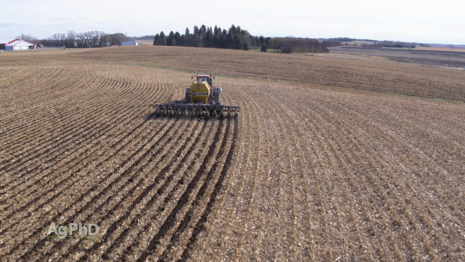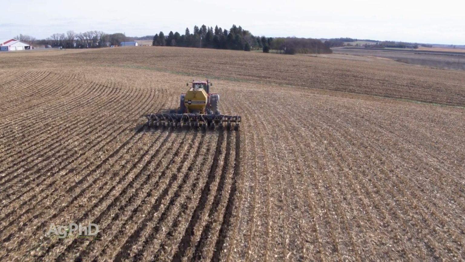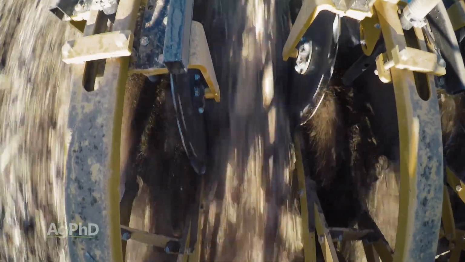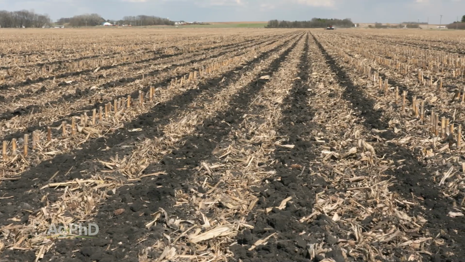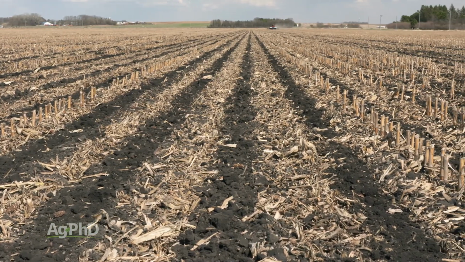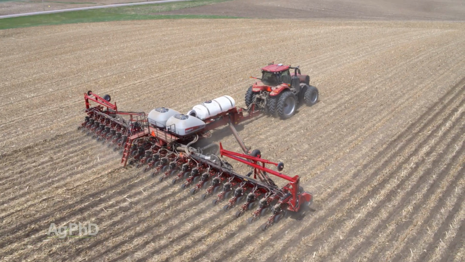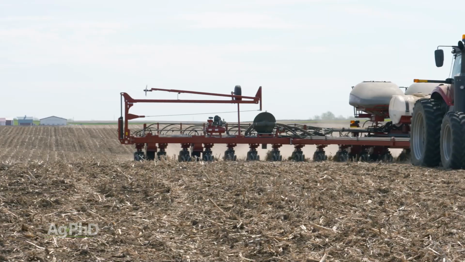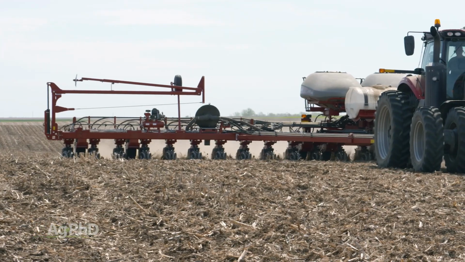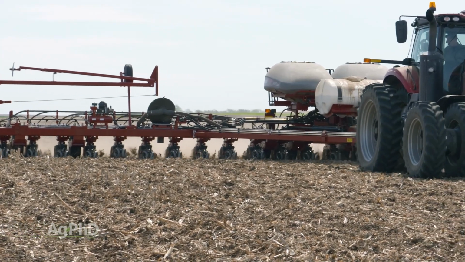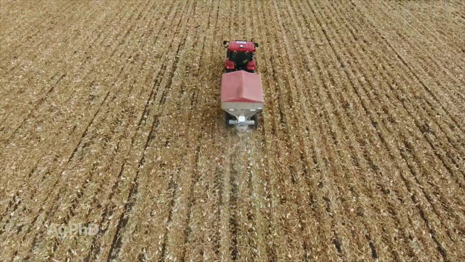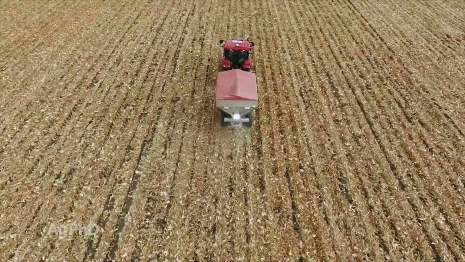We also show some banding applications, and things like strip till would be a great banding type of application on our farm, where we're just putting treatment right where we're going to plant that seed and not in between the rows. With a planter is where you commonly would band as well. So whether that's fertilizer, some other treatment out there, in some cases it could even be herbicide. But the point here is simply that there are different types of applications that are made.